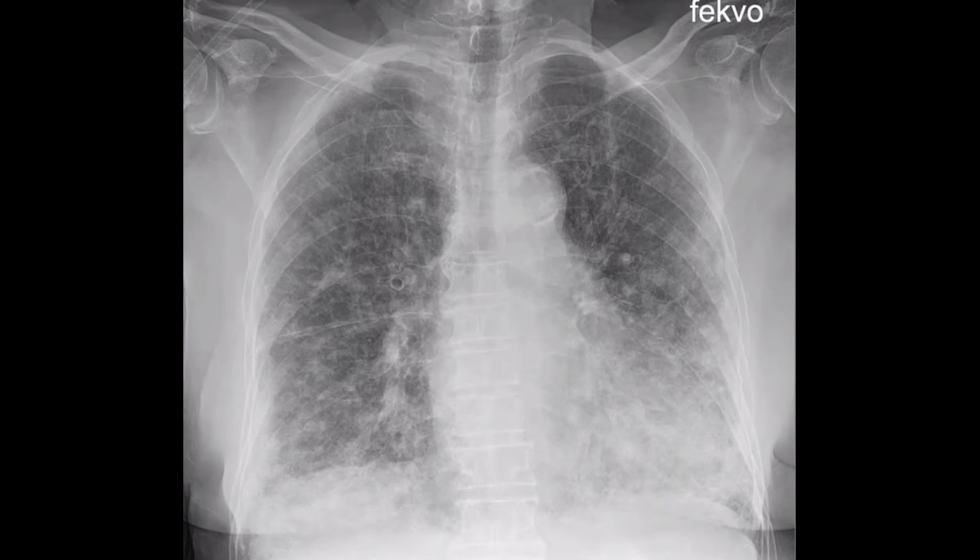Okay. You gave us a very nice description. We have diffuse reticulonodular infiltrates, more pronounced at the basal lung segments, and these reticulonodular opacities silhouette the cardiac and mediastinal contours. So what's your opinion and what's your next step?